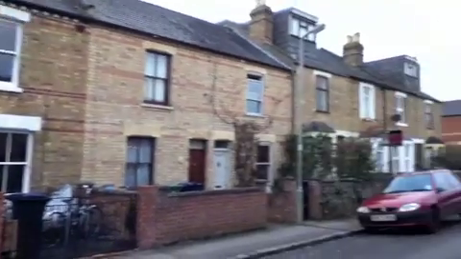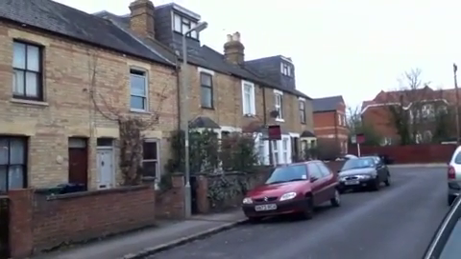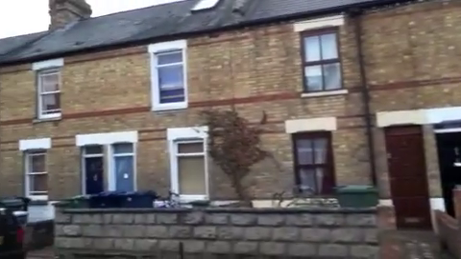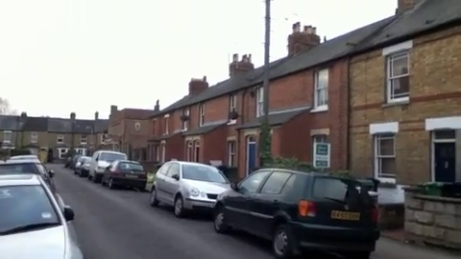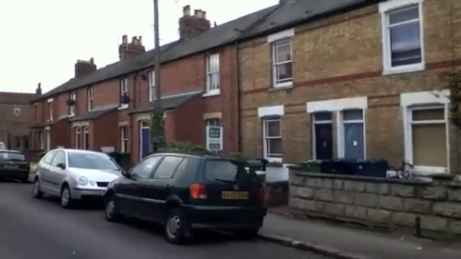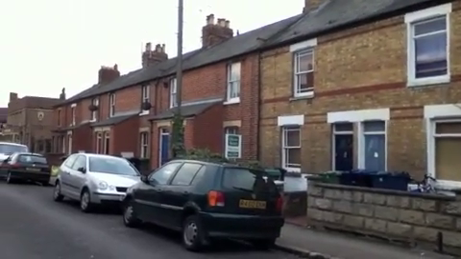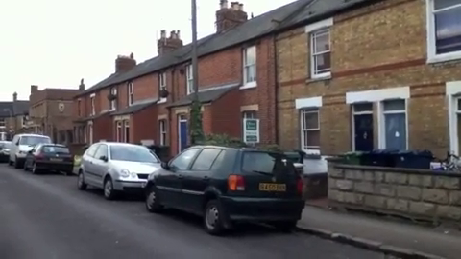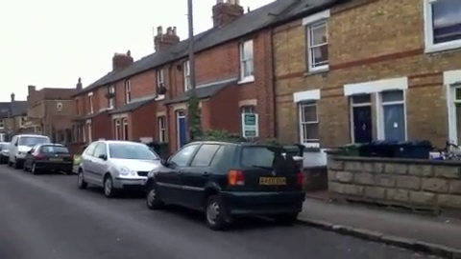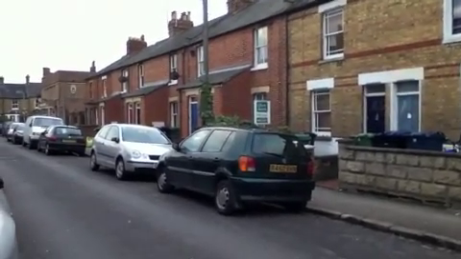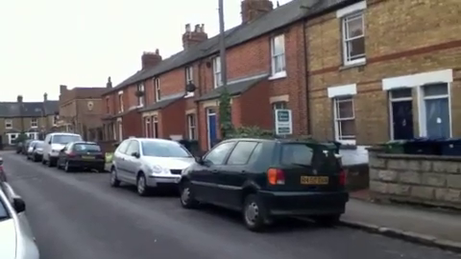So if you just have a look at the facade of this block, you see that most houses face the street, face the public space, and they all have their doors and windows facing out, which creates a very active edge to the block, which is one of the qualities that we look for when creating lively neighborhoods.